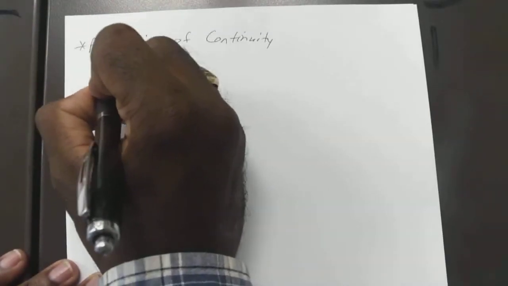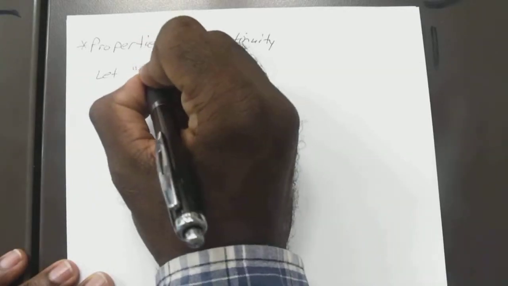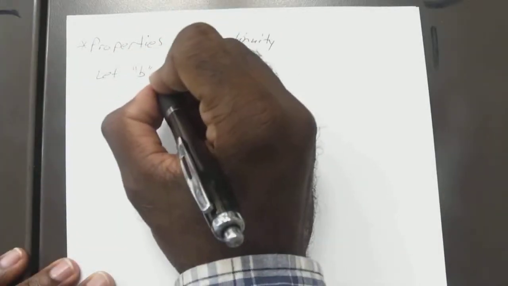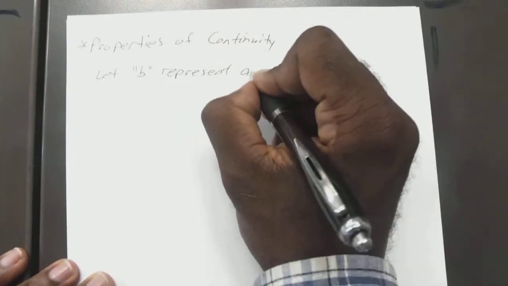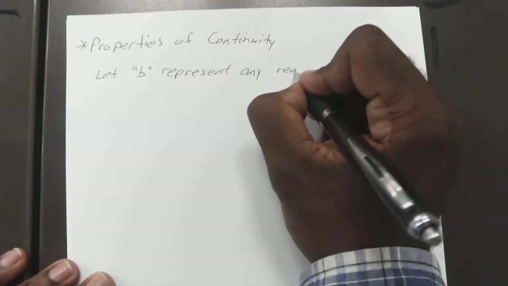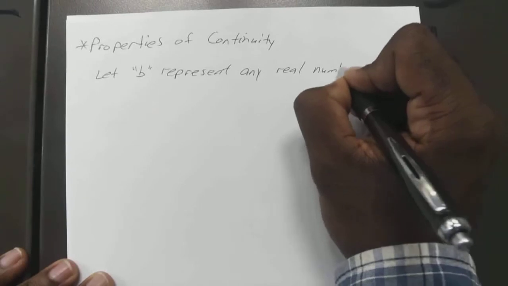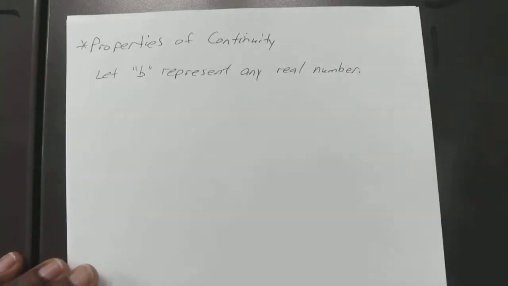Let's say we let B represent any real number. Okay, it can be 8, 5, -4, 3.2, any real number at all.